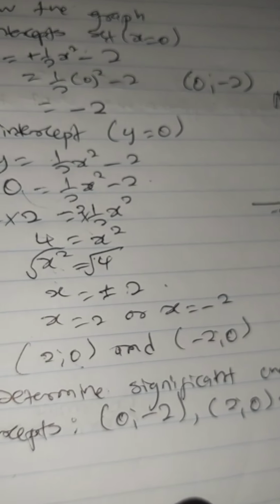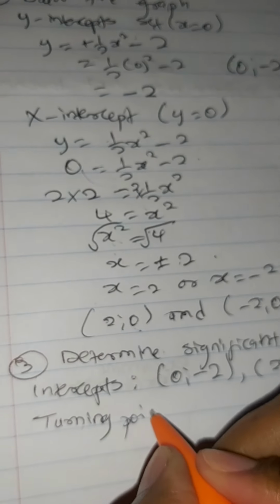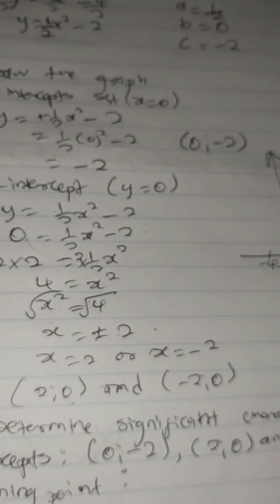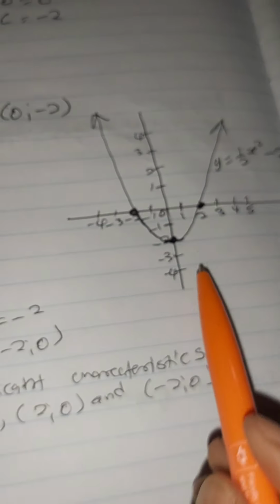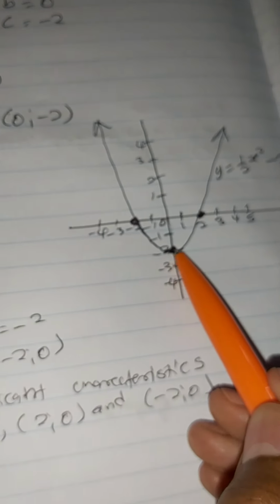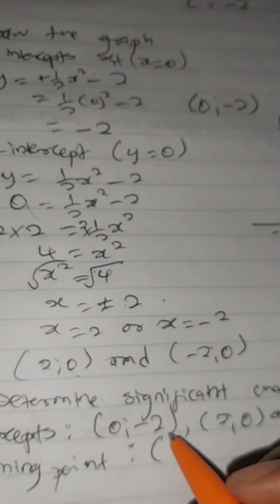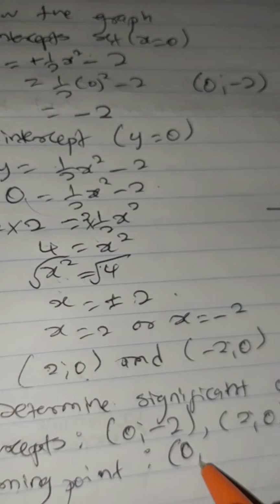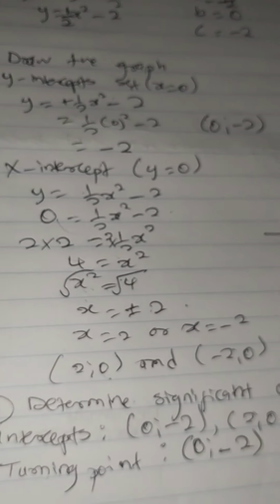The next characteristic for a parabola is a turning point. Turning point is where the parabolic graph turns. So the graph turns at 0 and minus 2. So the turning point is 0 and minus 2. That is our turning point.